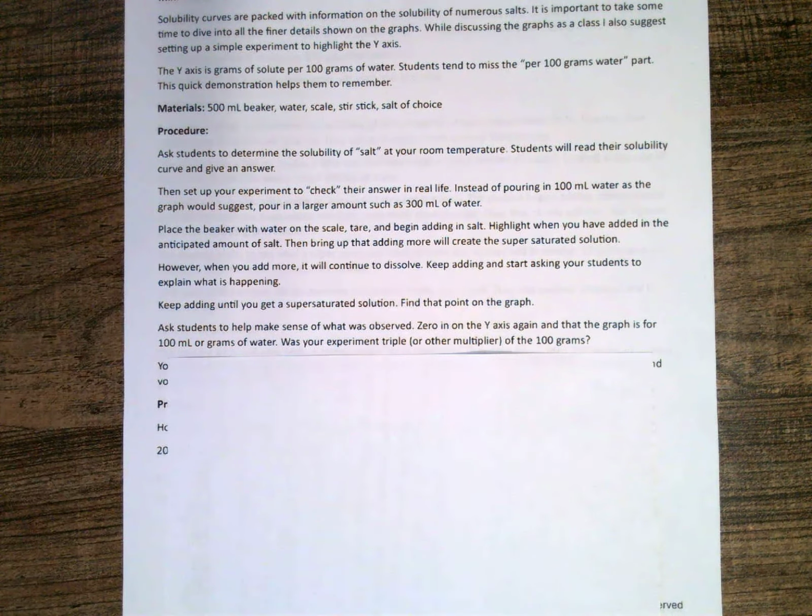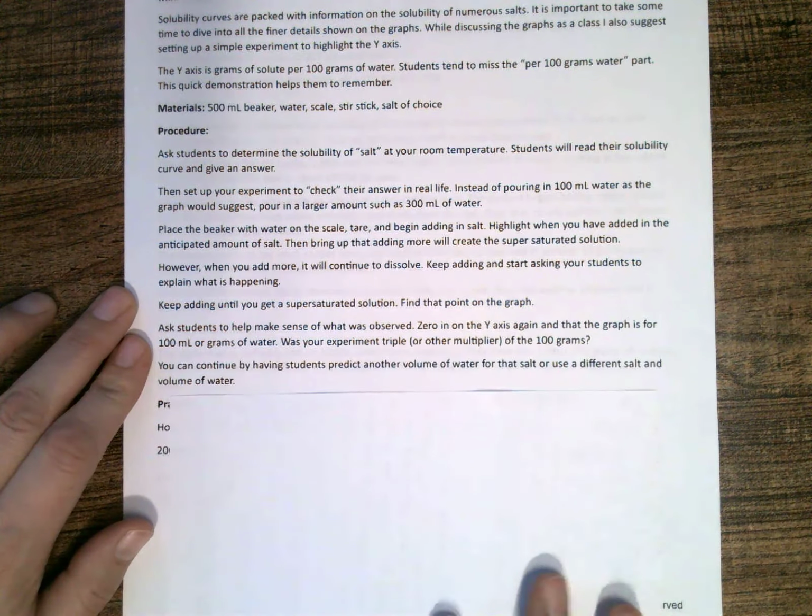So again, we zero in on the y-axis, and that the graph is for 100 milliliters or grams of water. And so was our experiment, what multiplier of our anticipated amount? It should be about 3. And then we can read, oh, well, if I triple that, that makes sense. The volume's getting tripled, therefore my final amount is getting tripled.